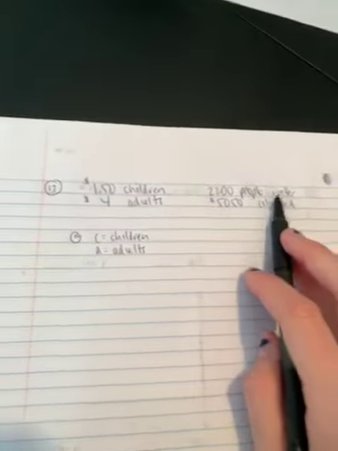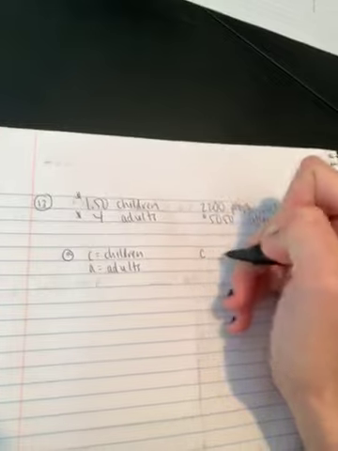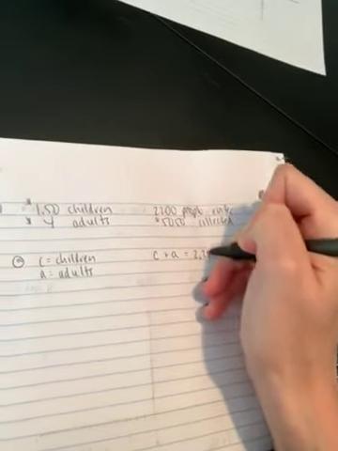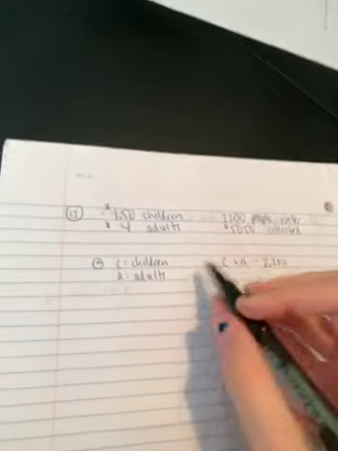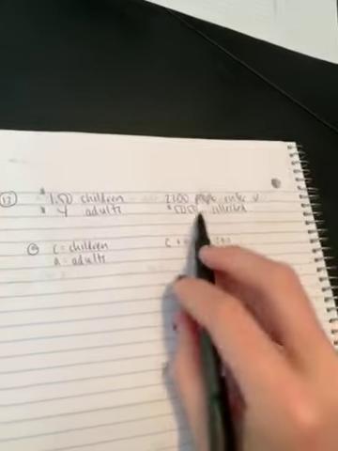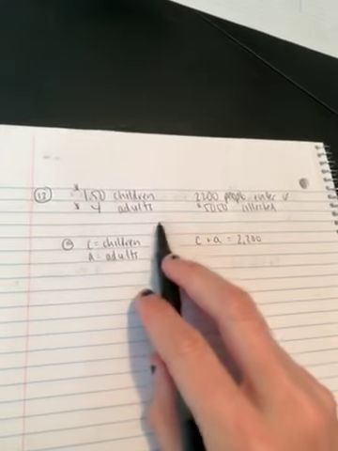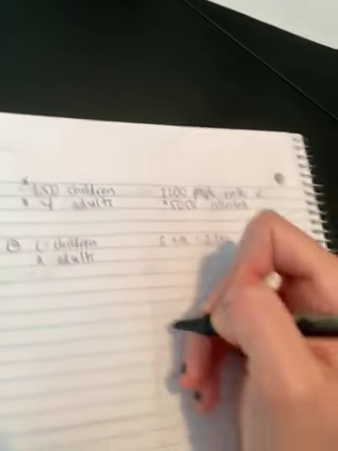First, let's work with my 2,200 people entering. So I know that the children plus the amount of adults equals 2,200, right? That's my total. For the second one, I'm going to work with this money. Anything dealing with money, I'm going to write an equation with. Well, I know that children are $1.50. I'm just going to come down here and write this.